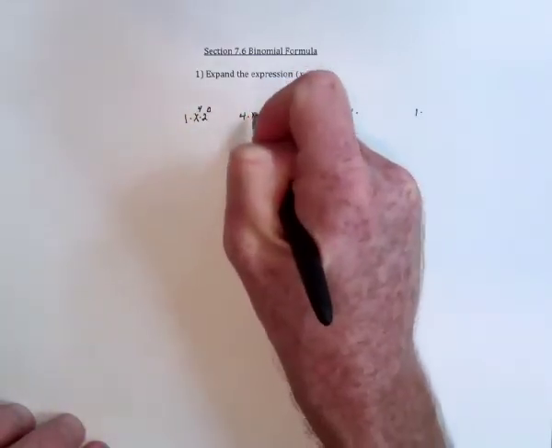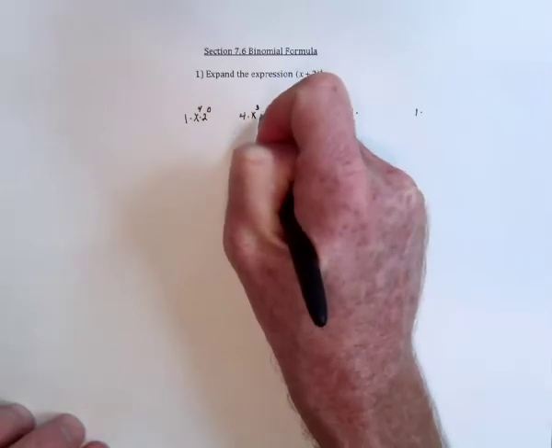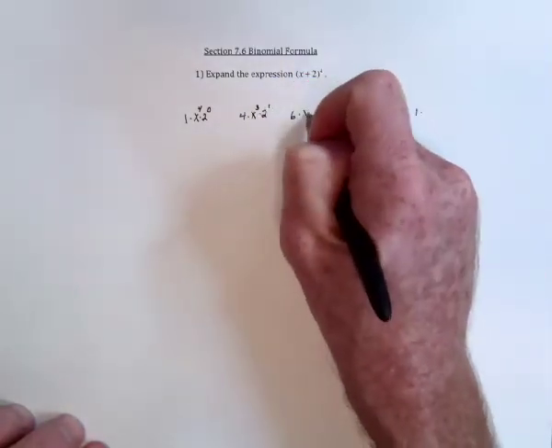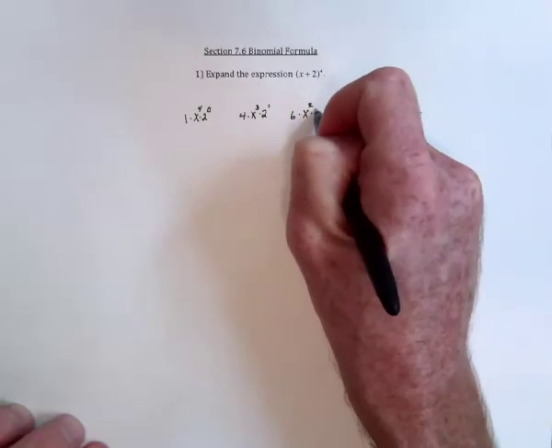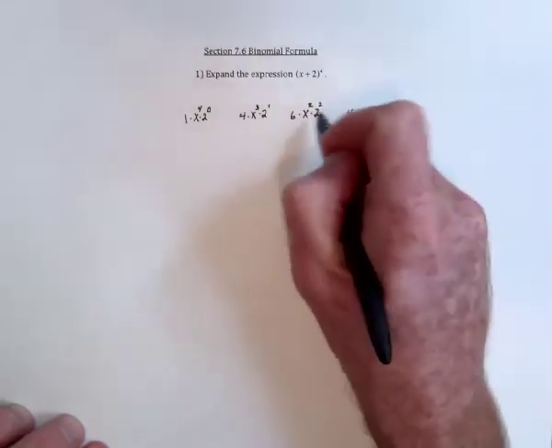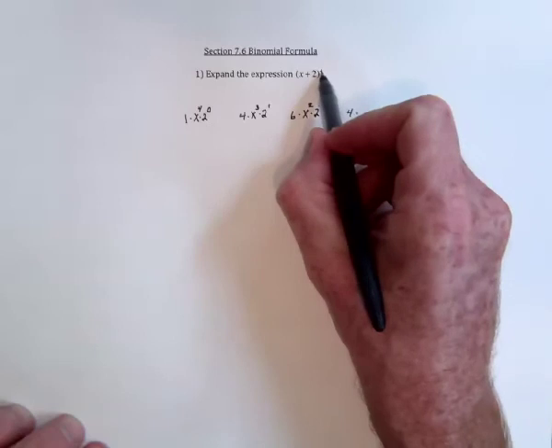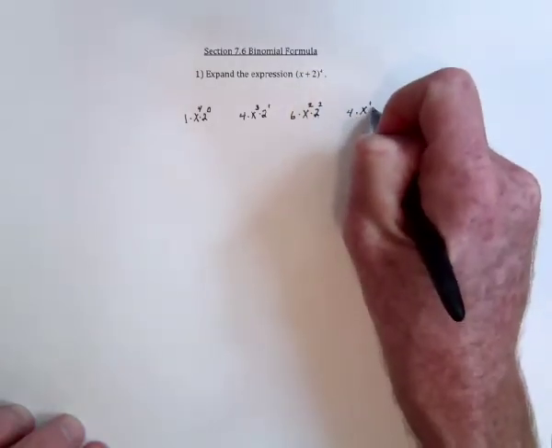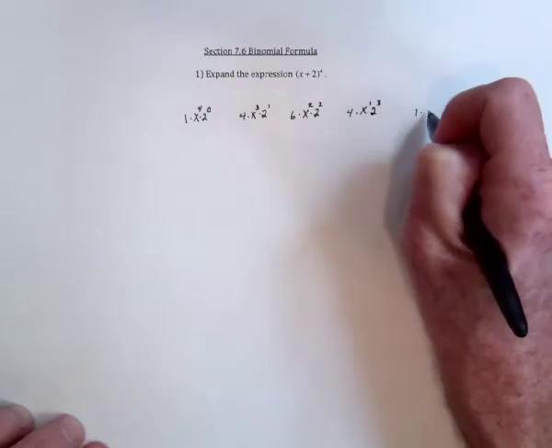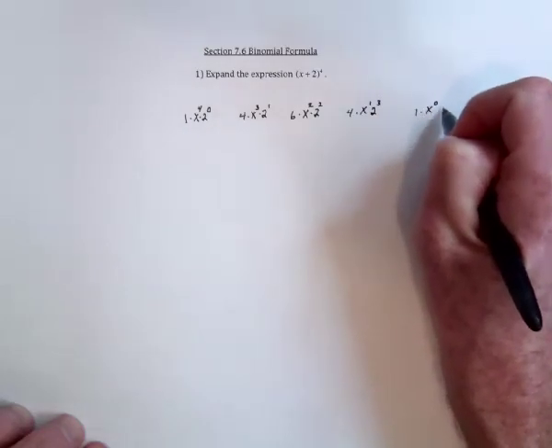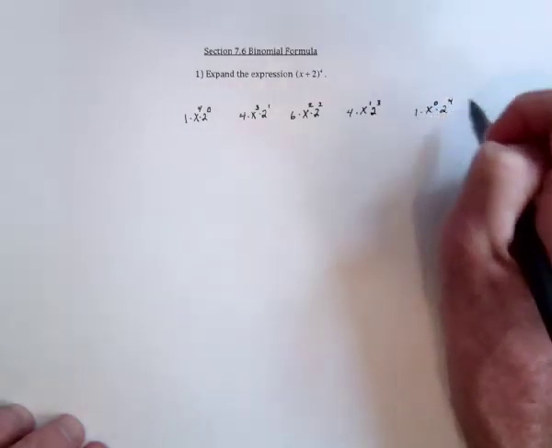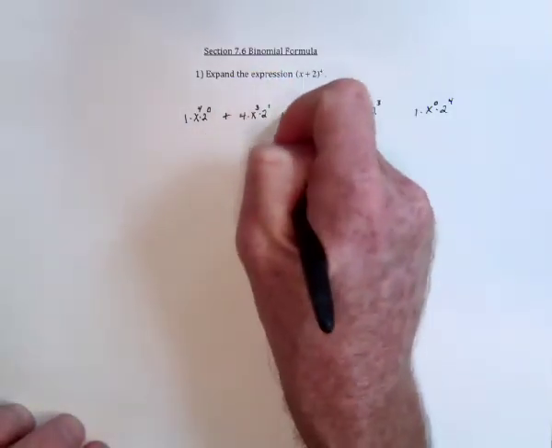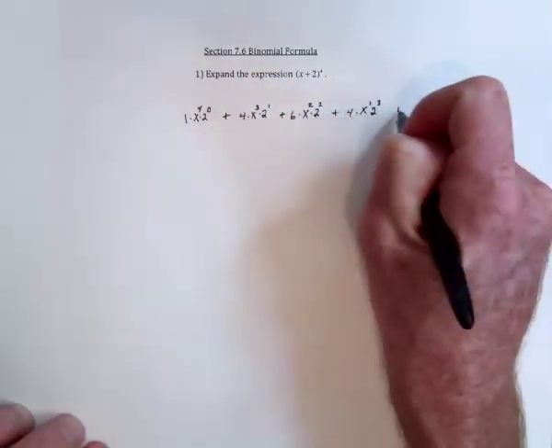So it's going to be x to the 3 and 2 to the 1. And then x to the 2 and 2 to the 2. So the exponents always have to add up to whatever this exponent is. And then x to the 1 and 2 to the 3. And finally x to the 0 and 2 to the 4. And because this is positive, then all of these are going to be positive.